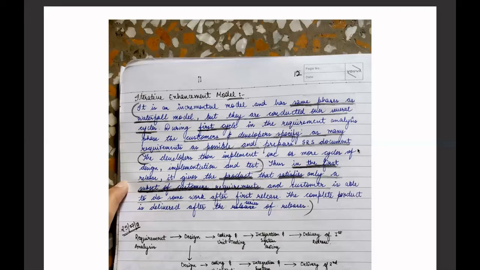Customer can respond to features and review the product for any need or useful change. In this model, customer have some rights for the updation before the product is delivered to the customer. Customer can change their requirement according to their needs.